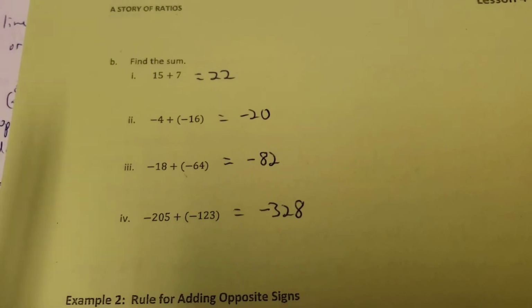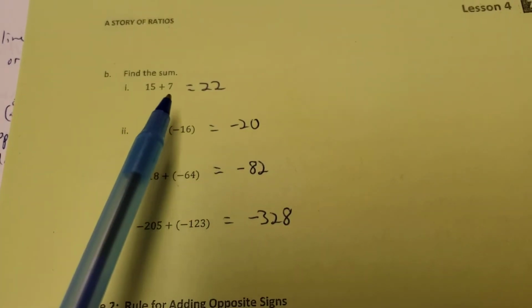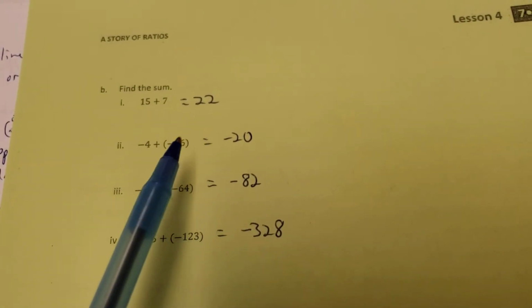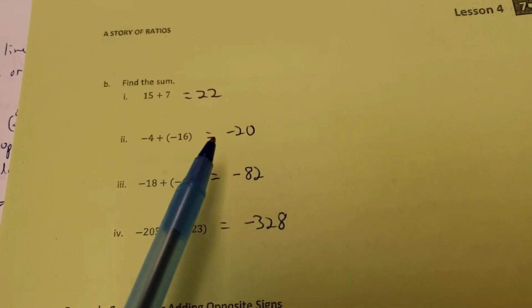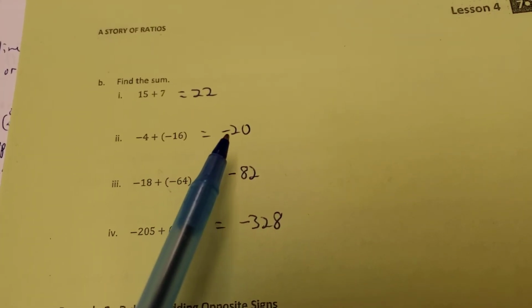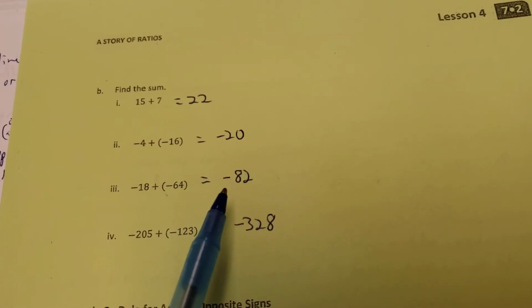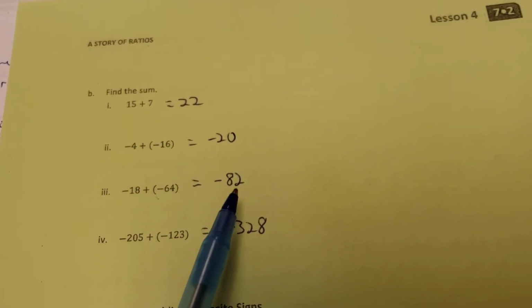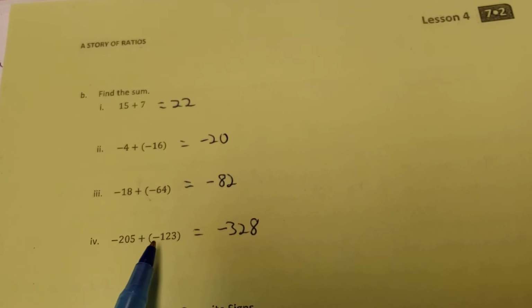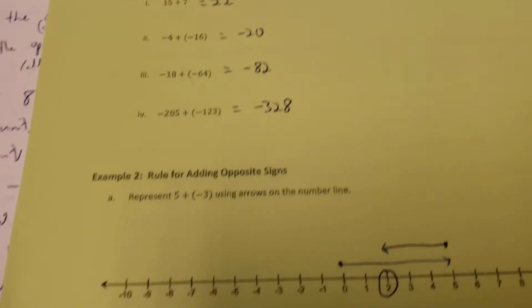All right, now I get to some real problems here. 15 plus 7 is 22. These are both negative, so I know it's a negative answer. 4 and 16 make 20. These are both negative, so I know I got a negative answer. 18 and 64 make 82. These are both negative, them adding together, so I know I got a negative answer. 205 and 123 make -328.